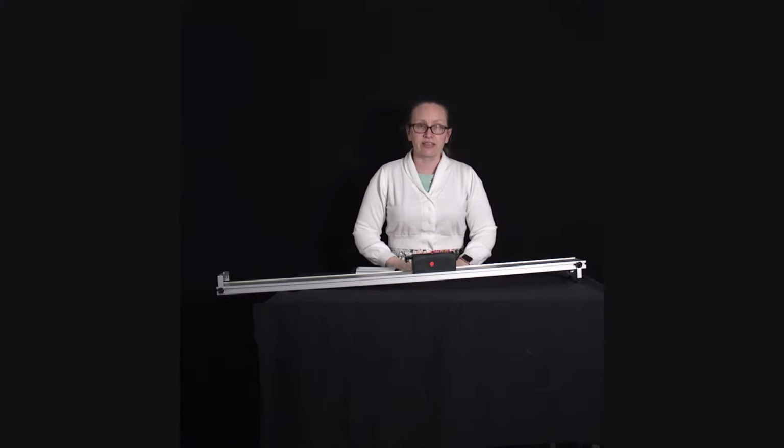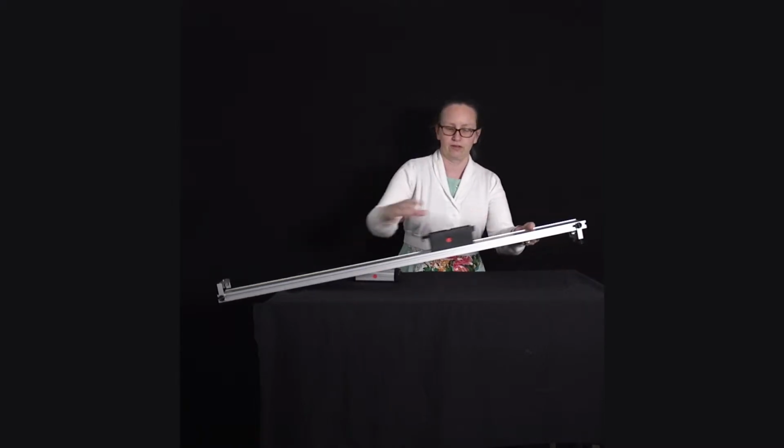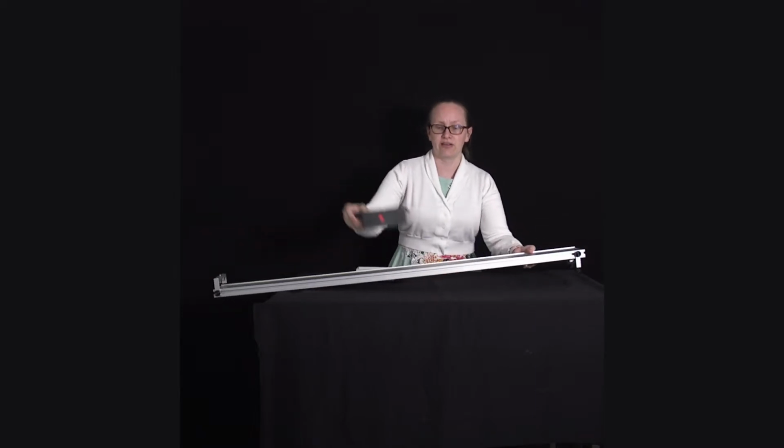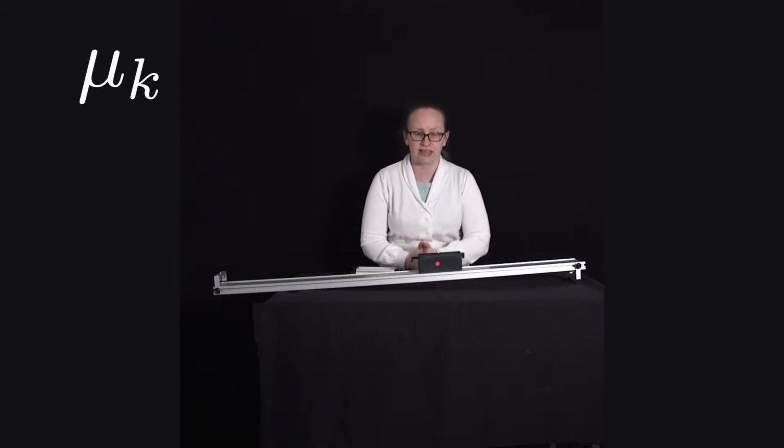Now we should also consider the kinetic case. So for example, once it's moving and I know my kinetic friction coefficient is given by μk, well, what's the frictional force in this case?